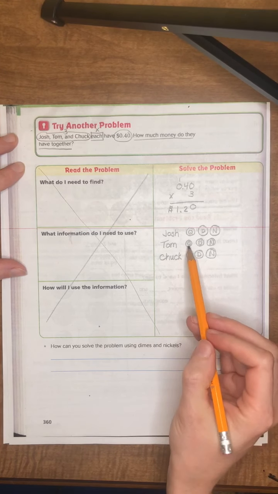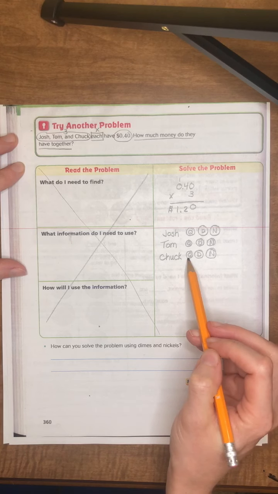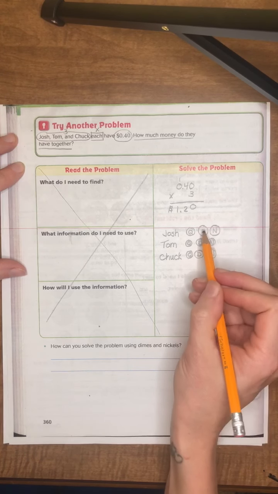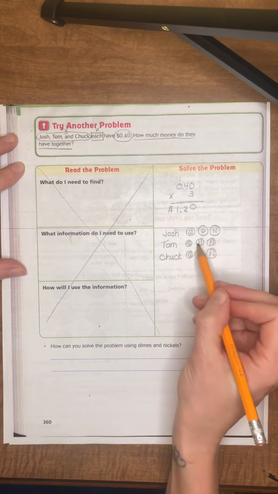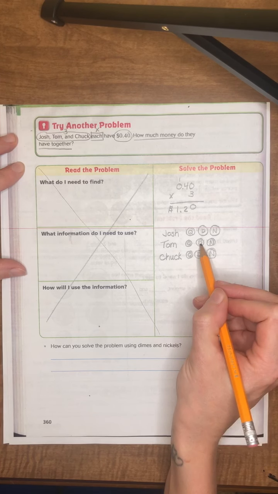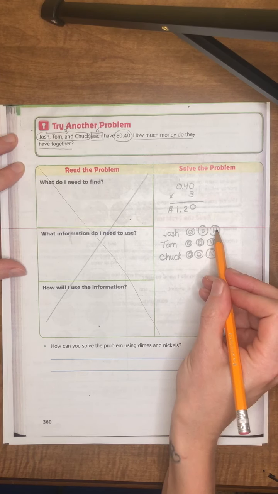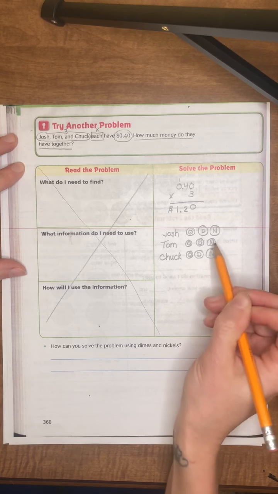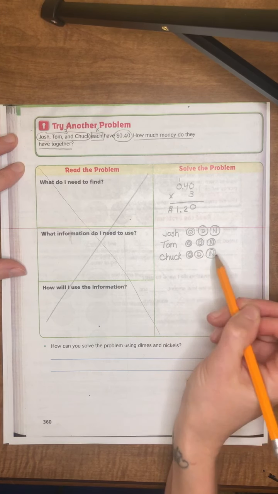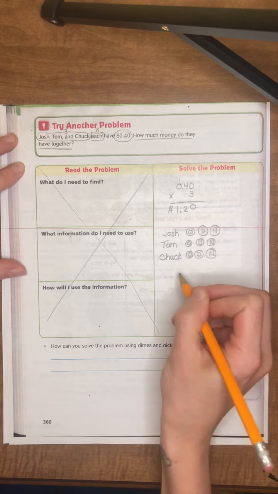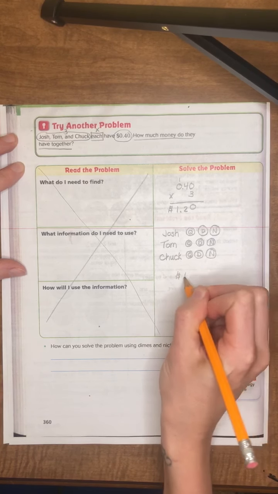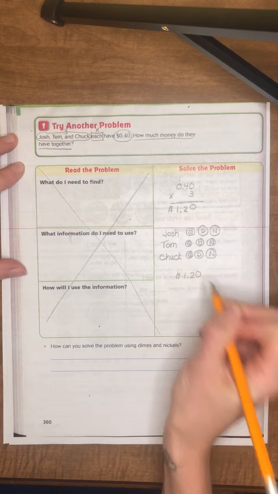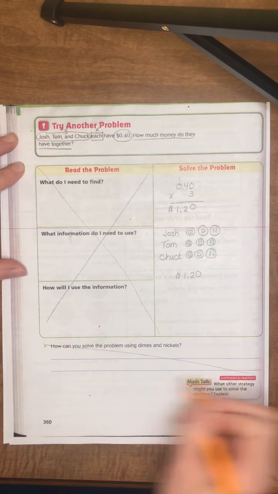So you get 25, 50, 75, 85, 95, $1, $1.10, $1.15, $1.20. So either way, you should come up with $1.20.